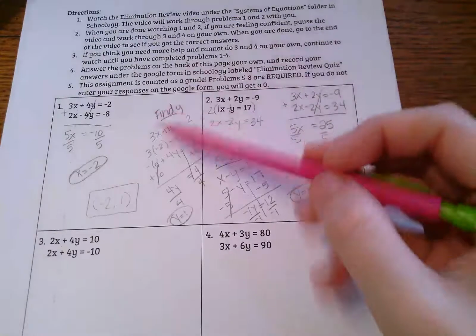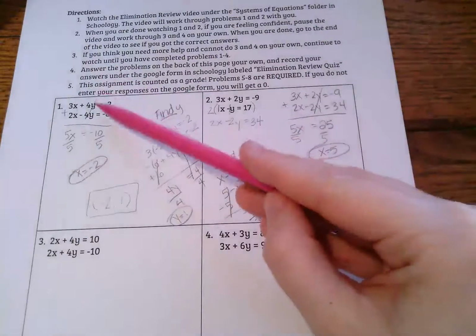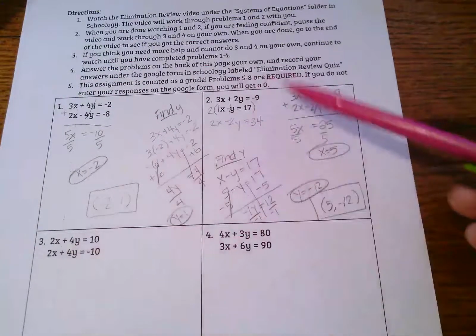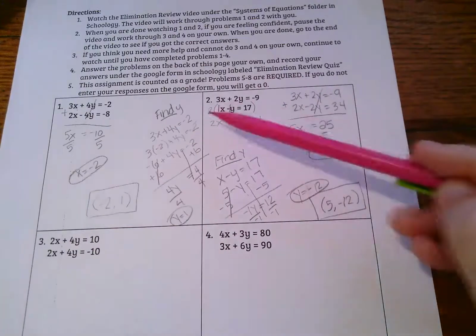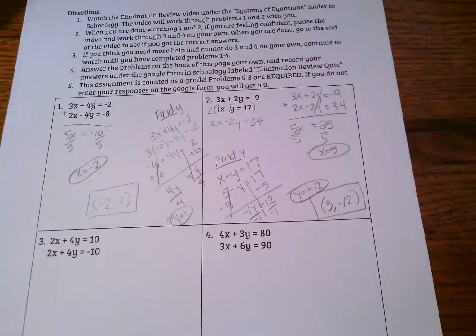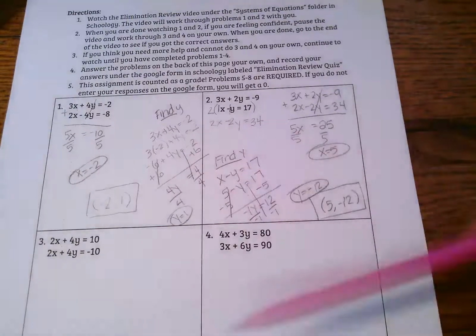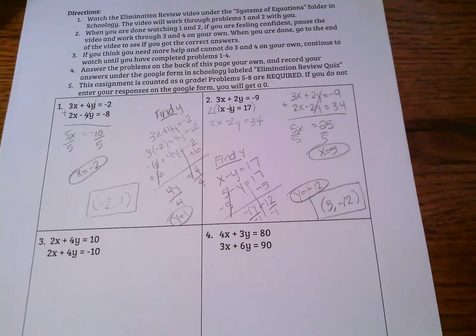Okay, so remember, all the ones on the left already have it where you can cancel something out. The ones on the right, you're going to have to change one of the equations by multiplying in order to get something to cancel. So if you're feeling confident, do 3 and 4 on your own. Make sure to go to the end of the video to make sure that your answers match mine. If you're still a little nervous, go ahead and continue watching.